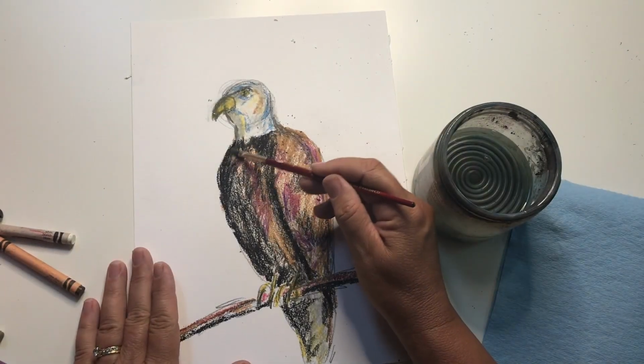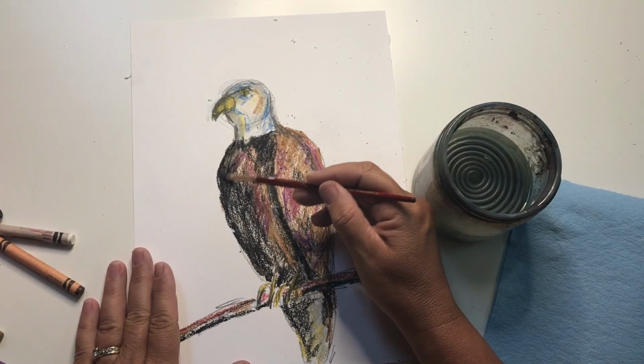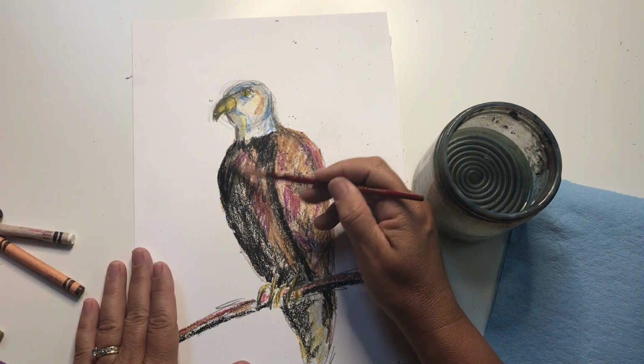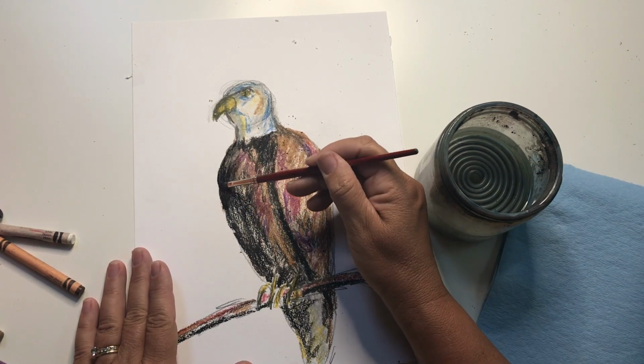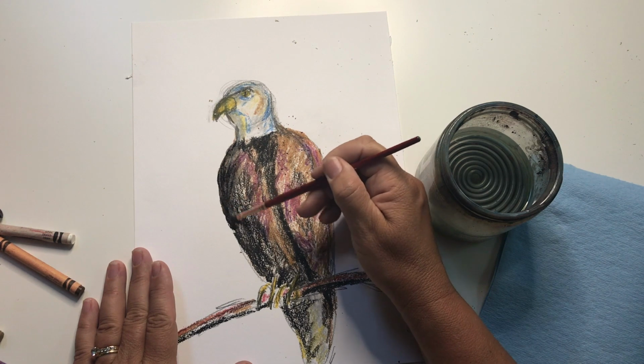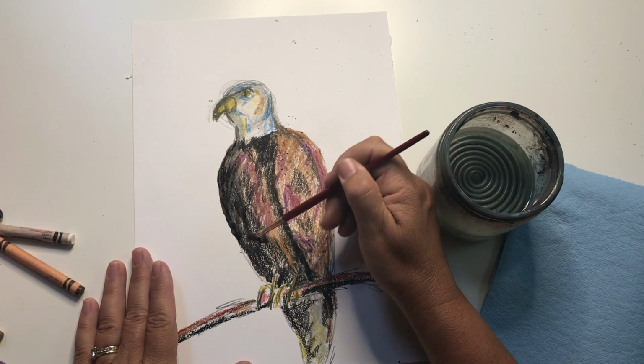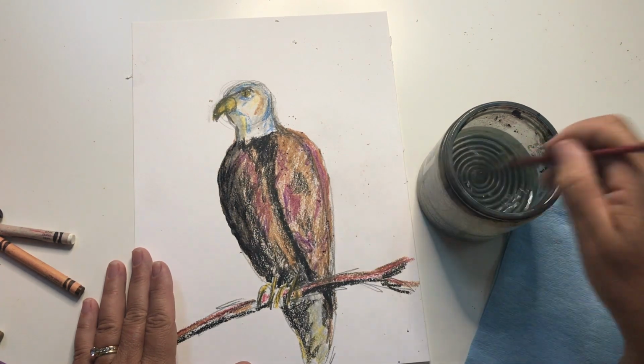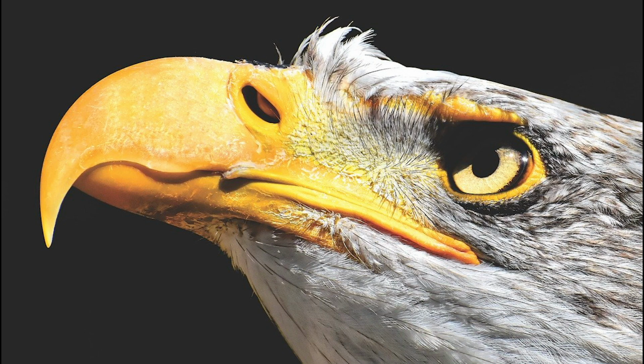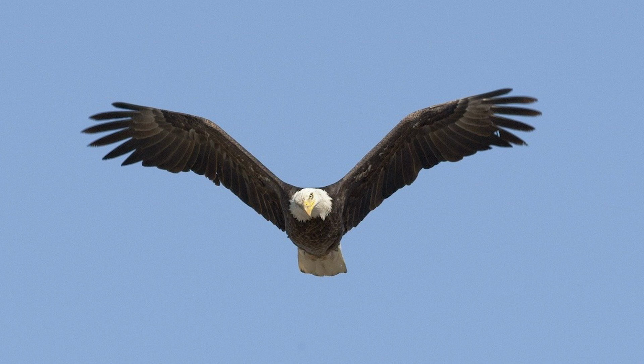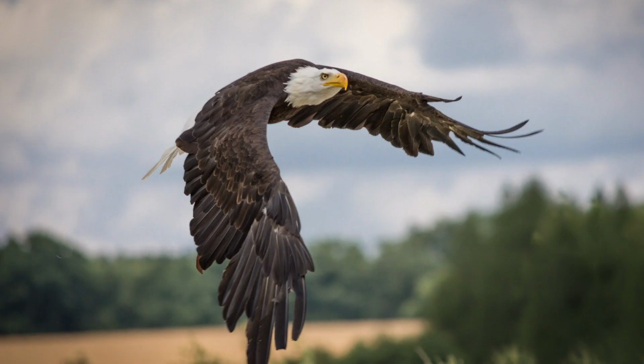Here's a fun tip. After you have your entire eagle colored in, you can take some turpentine into the crayon areas and then rub that around. It melts the wax out of the crayon, leaving a nice solid pigment. Eagles have amazing eyes. Notice how bright the yellow is in their eyes. To make a bird fly, notice how from tip to tip, the wings make a U or a V shape.